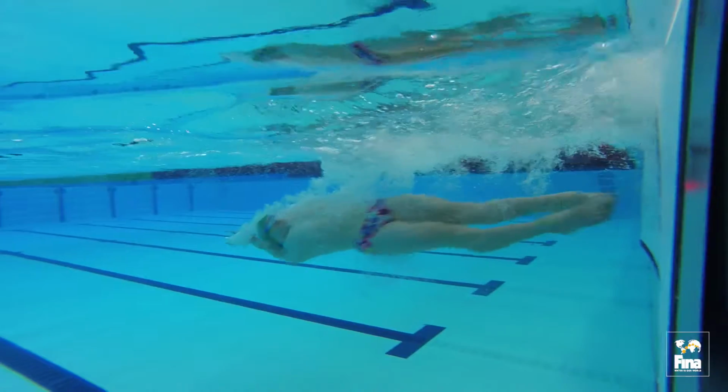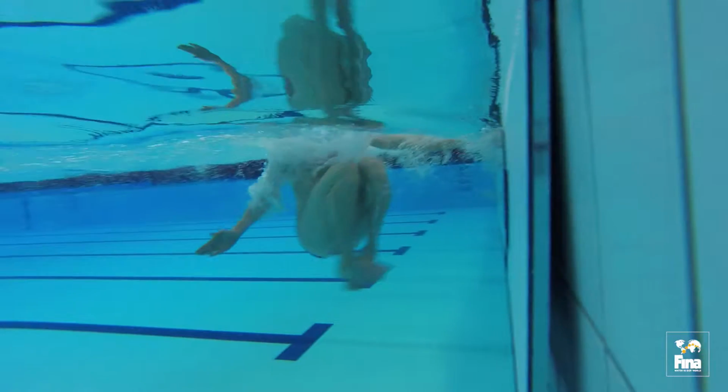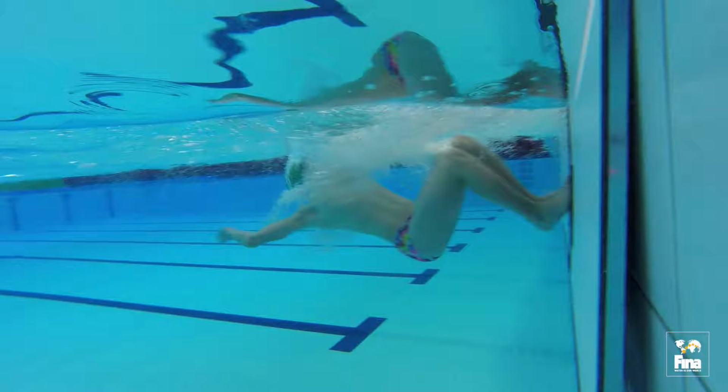Touch with feet. The legs will start to open out just prior to the feet touching the wall. Feet should make contact with the wall at the same time and simultaneously with the top arm entering the water. Feet will point diagonally to the side as a result of the twisting action during the second half of the rotation.